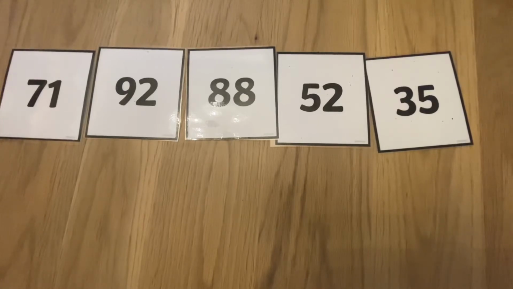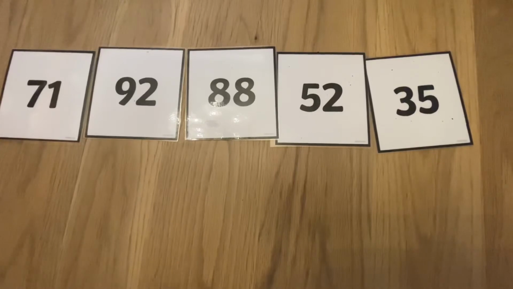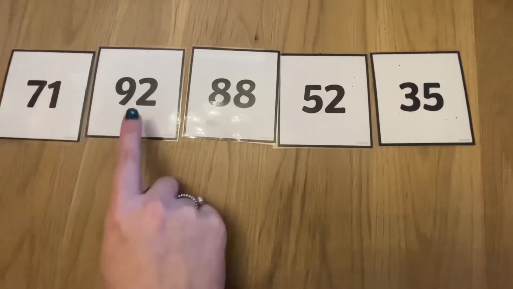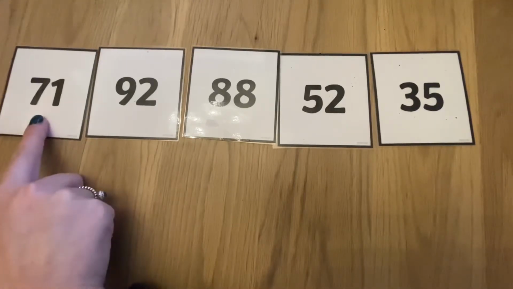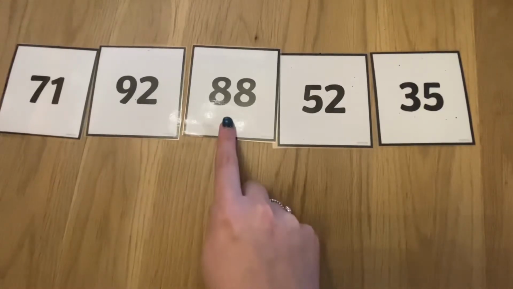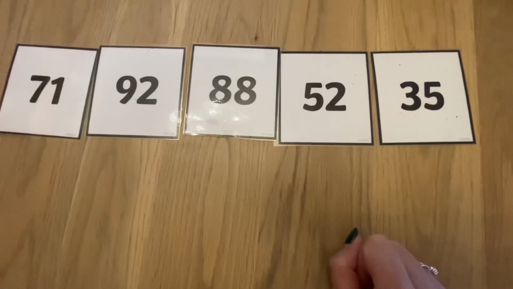They are not in the right order because 71 is not our smallest number there. So what to do before you start, you're going to point at each card and you're going to say what that number is. So I'm going to point at this one, 71, 92, 88, 52 and 35.